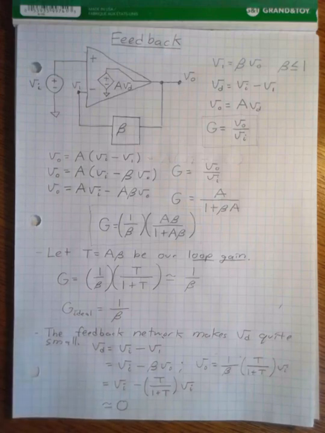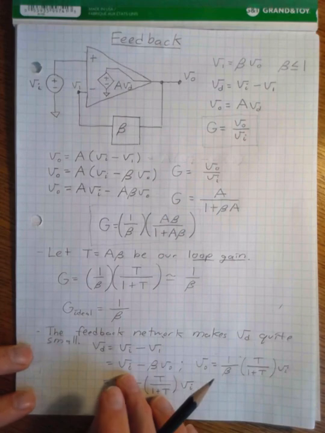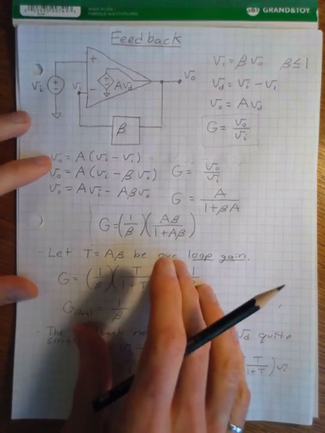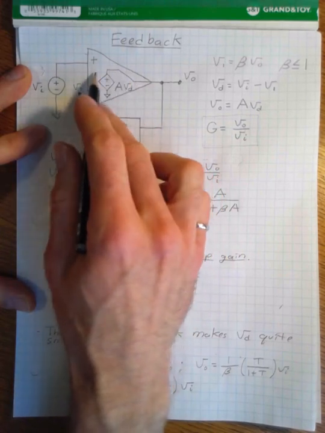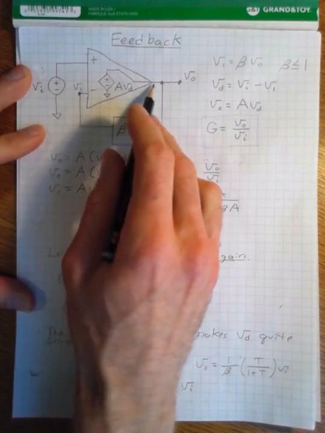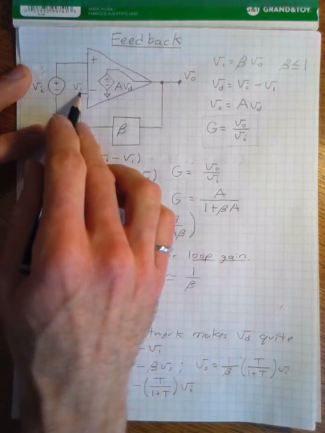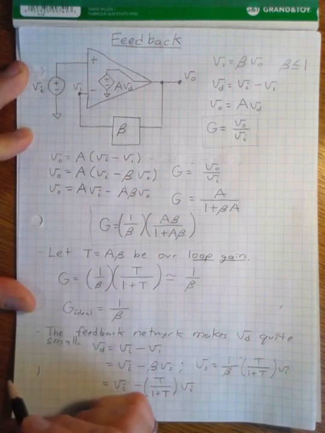It's not exactly 0, and we're going to do an example now with real numbers from a real op-amp to show you, but this is where the V1 equals V2 assumption comes from. It's the feedback. Basically, the very large gain of the op-amp is causing the output voltage, through the feedback network, to make sure that V1 tracks the input voltage very, very closely.